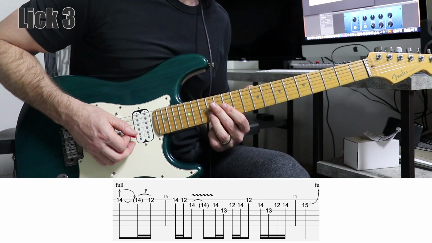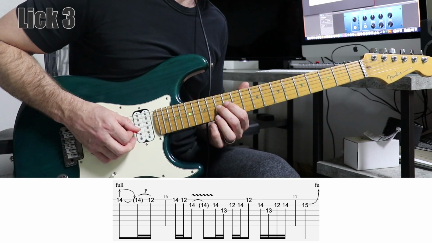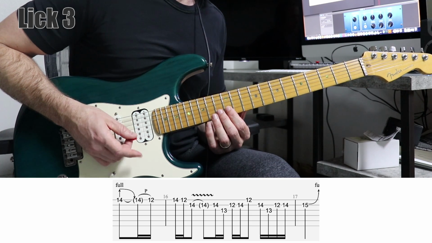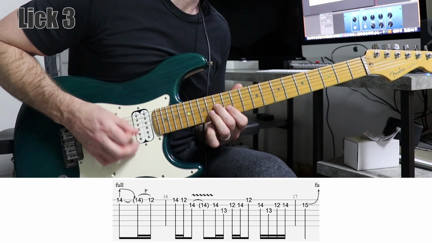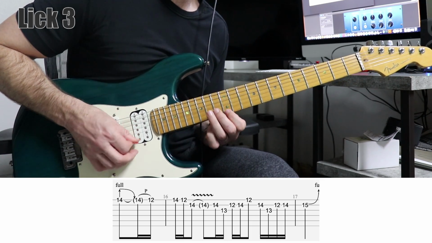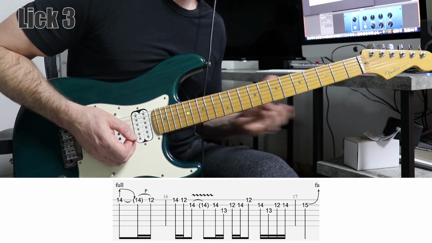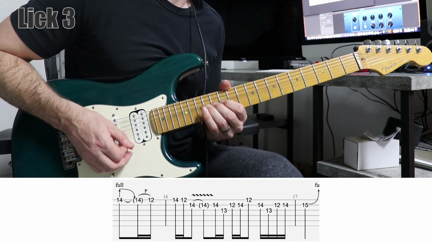And then we have 14 downstroke, 13 upstroke, downstroke, upstroke on the 12, 14. So that part again is this. Cool blues lick there. So all together we have this.